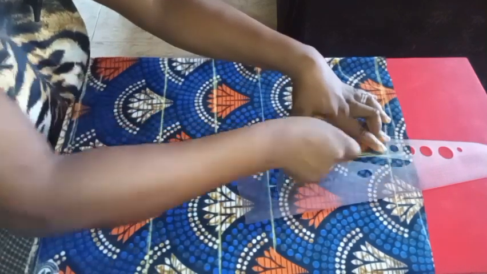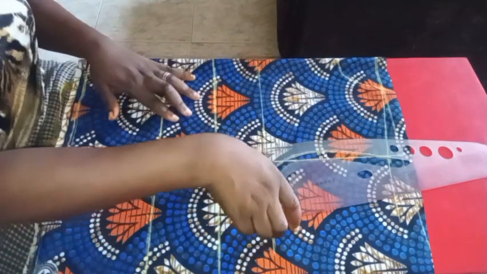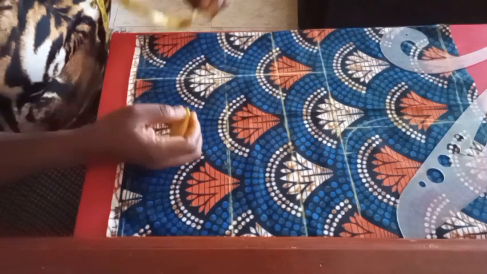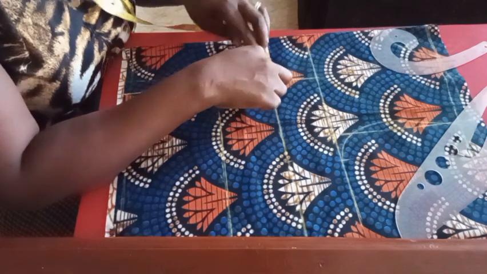Once I'm done with this, I'm going to go ahead and take my point-to-point measurement. How did I arrive at my point-to-point measurement? The circumference of my bust divided by 4 will give me 10, minus 1 will give me 9. Then divided by 2 will give me 4.5. That is what I'm marking.